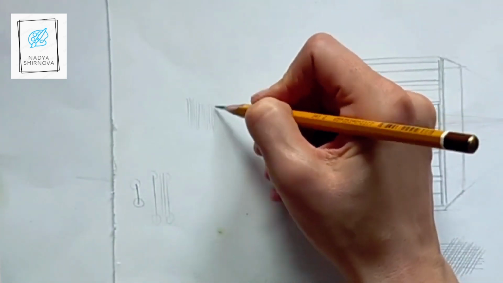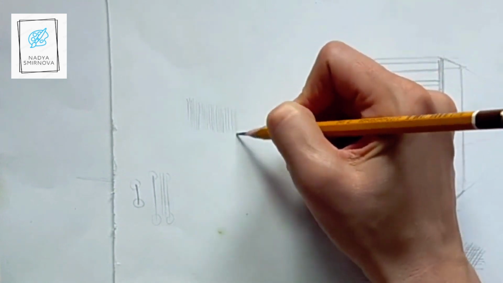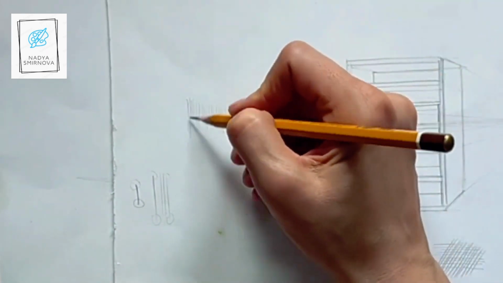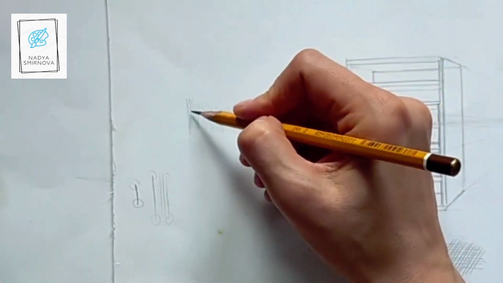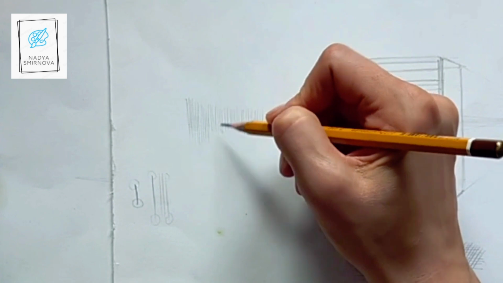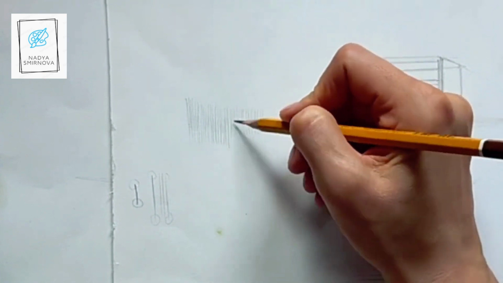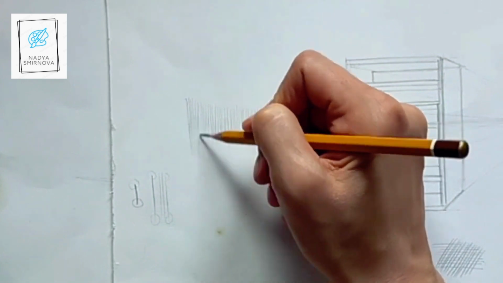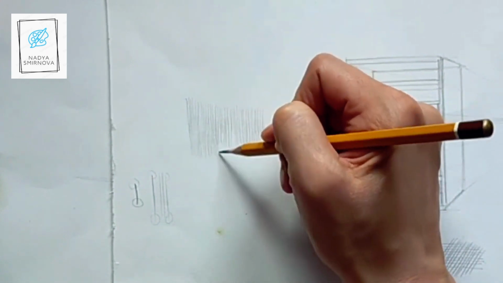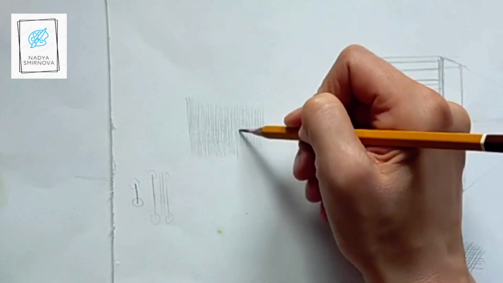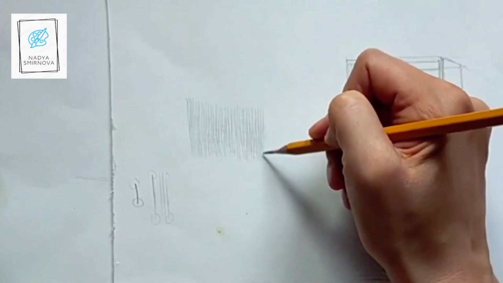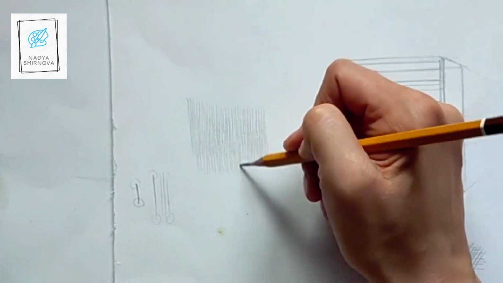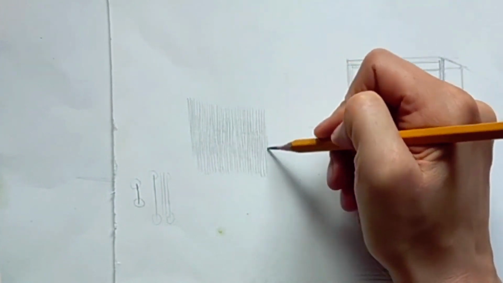We just, for example, conduct a series of hatching. I have shaded a row, and I start the next row of hatching from the center of the first row. And I also start the next row of hatching from the center of the second row. And so on. This is one shading.